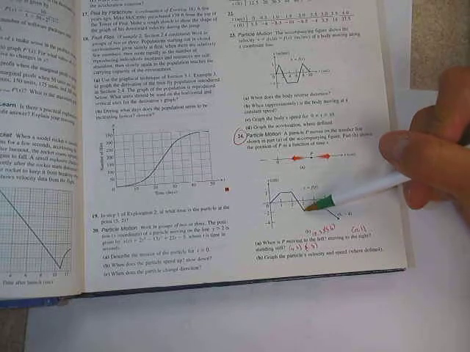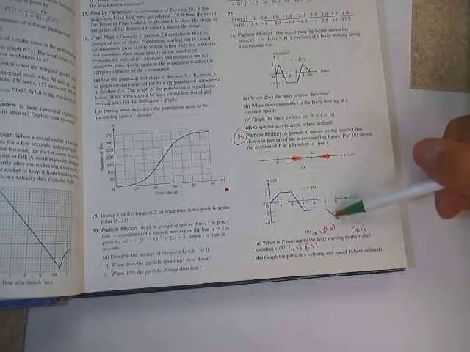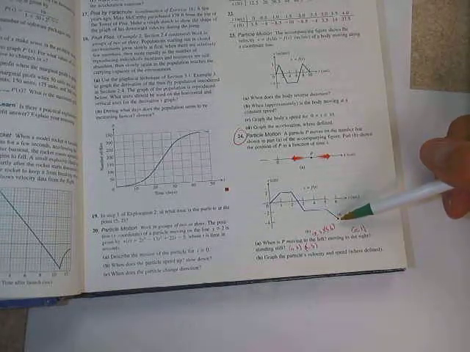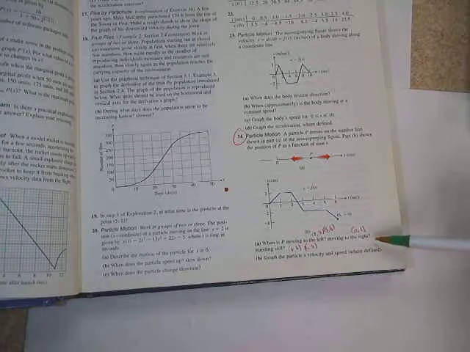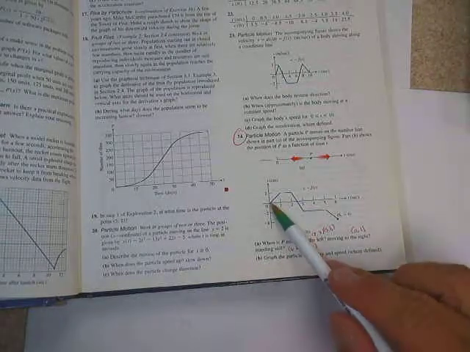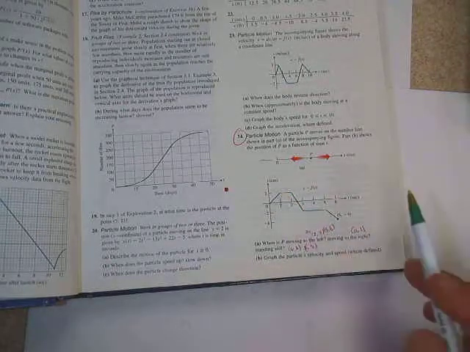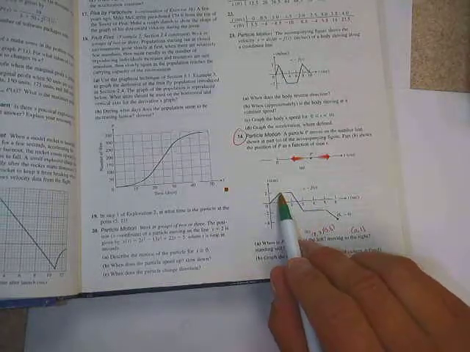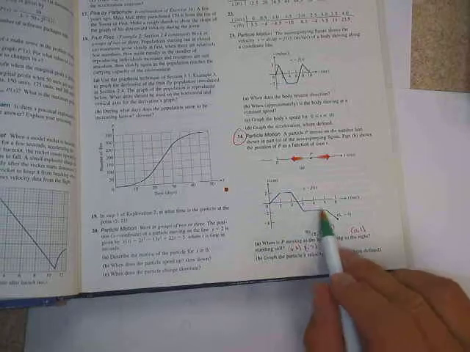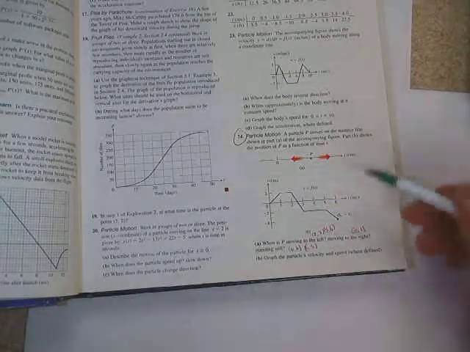When it's moving to the left would be when the derivative of it is negative. If you look at the derivative being negative, that would be from 2 to 3, and also from 5 to 6. That's where we have a negative slope of this position function. When it's moving to the right would be when the derivative is positive, and that is from 0 to 1, and that's it. And finally, where it's standing still is where the derivative equals 0, which would be 1 to 2, and also 3 to 5.